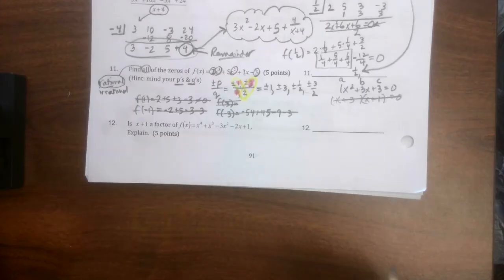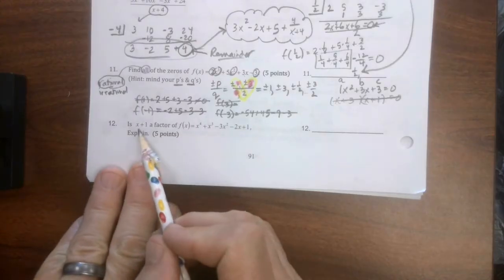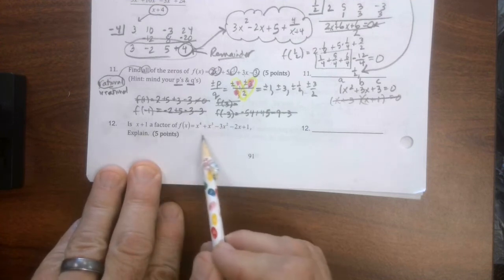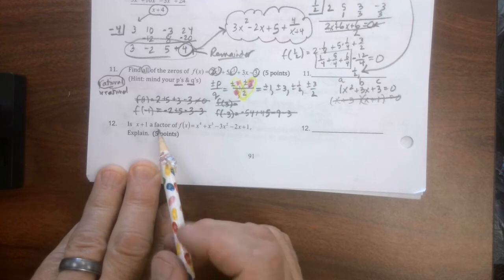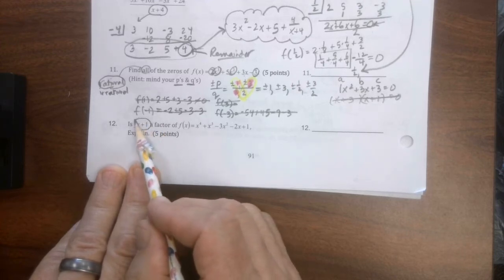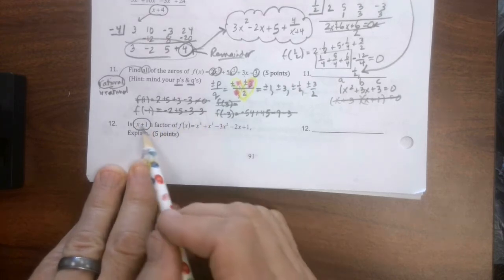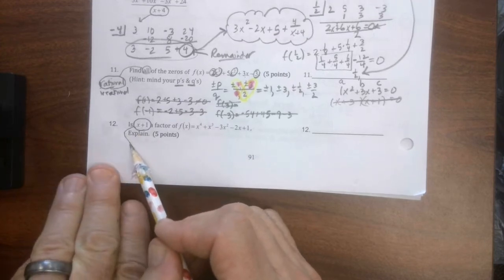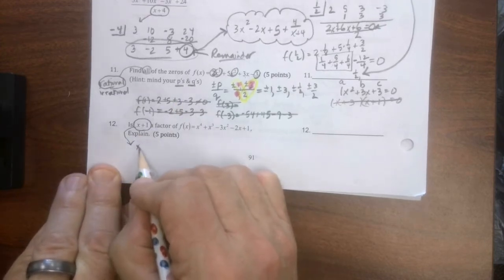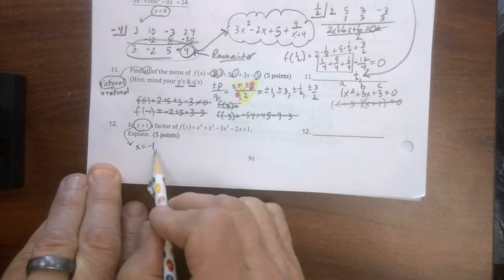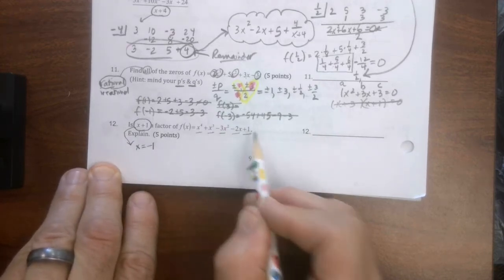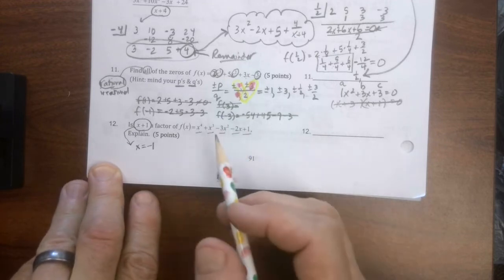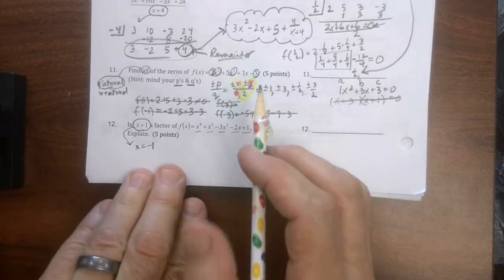All right, number 12. Is x plus 1 a factor of this craziness? Well, it's kind of similar to what we did earlier, but this is like a remainder theorem. We're going to figure out what causes that to be 0, and that would be x equals negative 1. And you're just going to plug that in here and see if all of this equals 0 when added together. And if it does, then we say yes. If it doesn't, then we say no.